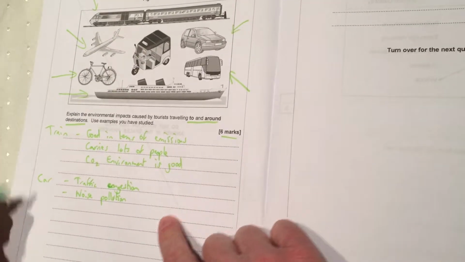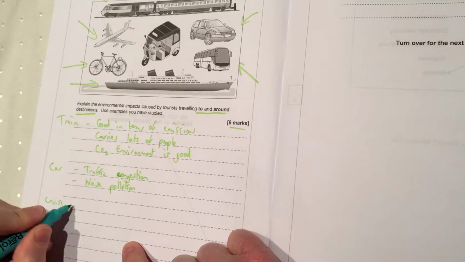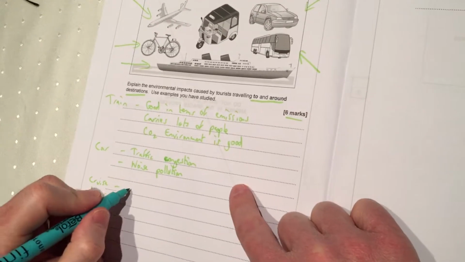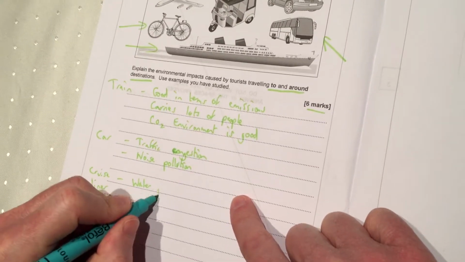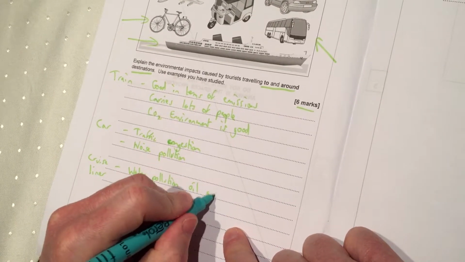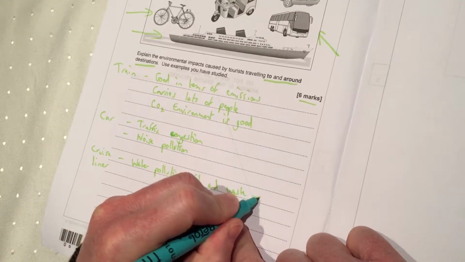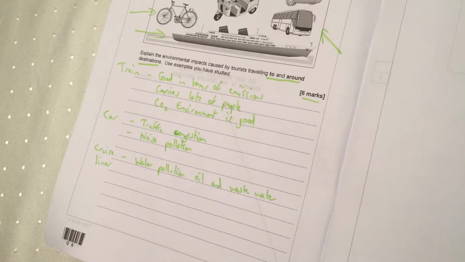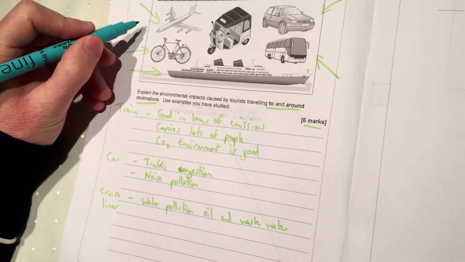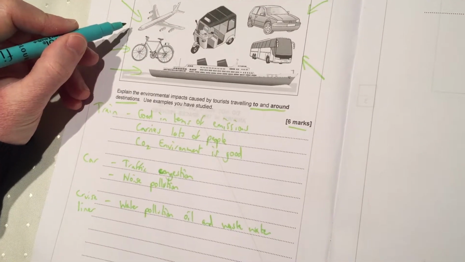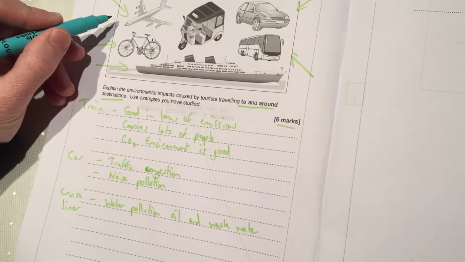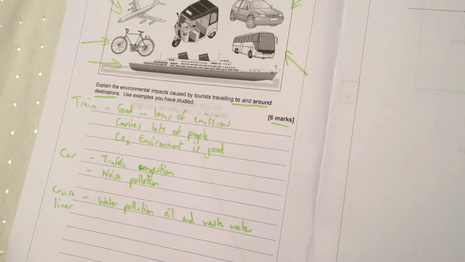Right, I'm going to use the boat, the cruise liner, and I'm going to be quite clever with my answer. I'm going to say they can cause water pollution, like oil and wastewater that they produce. So 3 things. I could quite easily go for the plane, and talk about how planes have a negative environmental impact because of high usage of fuel for short and long haul destinations. But I think I've probably got enough there.